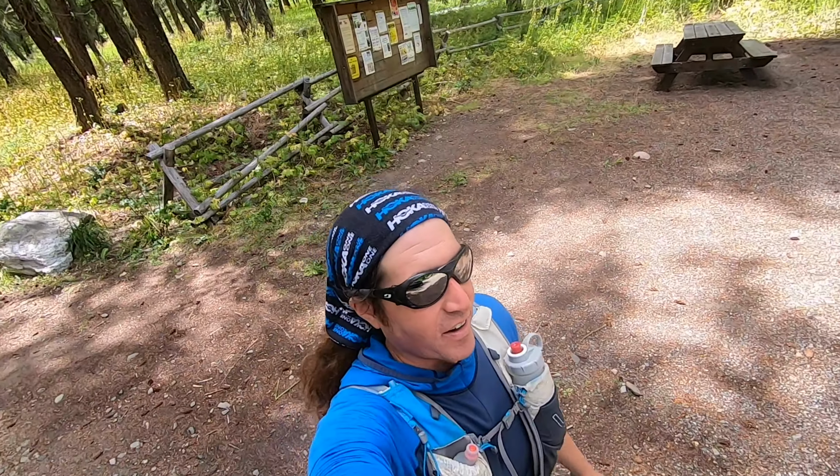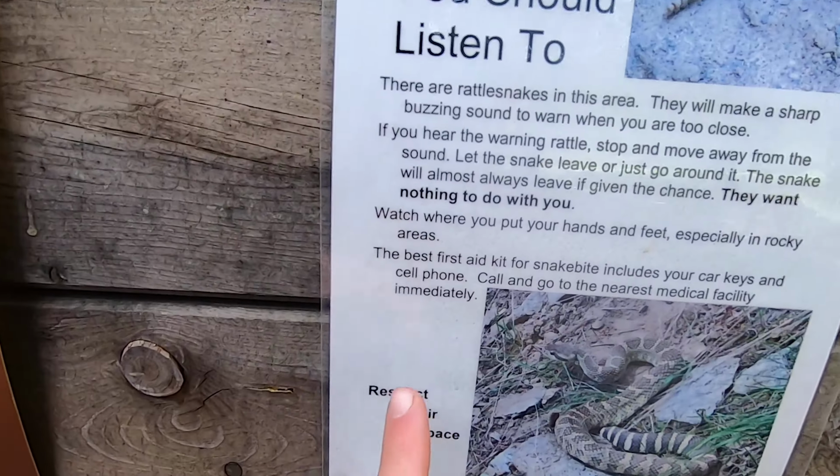Hooray, back in the car. Oh, look, there are snakes on this trail.